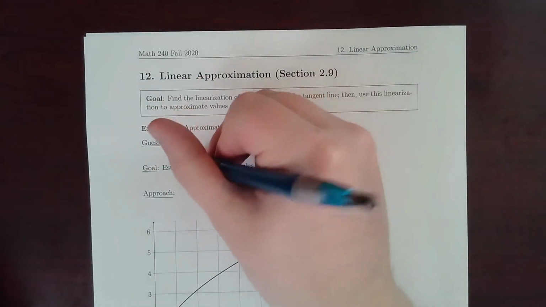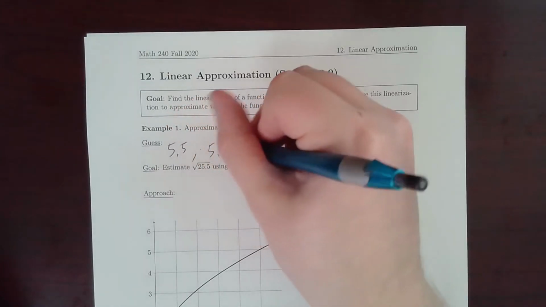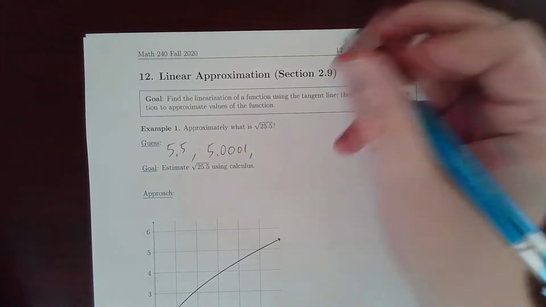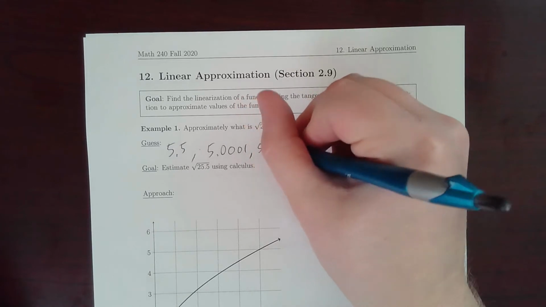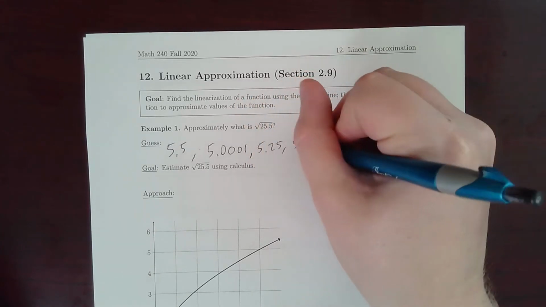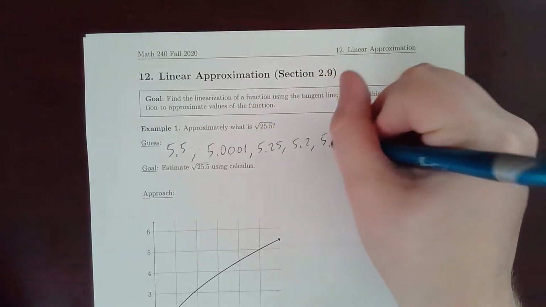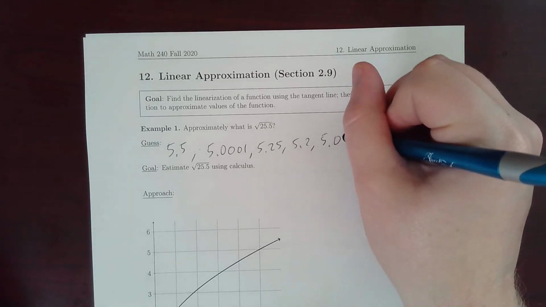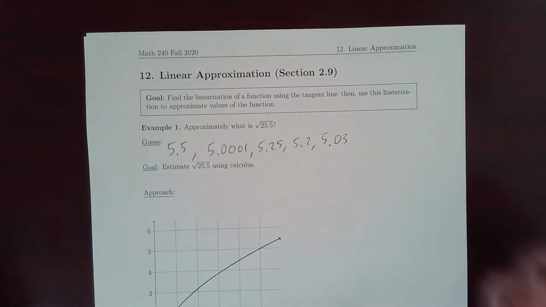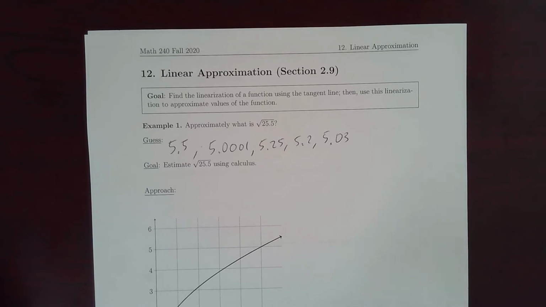5.5? Maybe that's a little big. Do we guess 5.0001? Maybe that's a little small. Do we guess 5.25? Do we guess 5.2? 5.03? There are a lot of guesses we could make. And so our goal is to figure out how we can estimate this value using calculus.